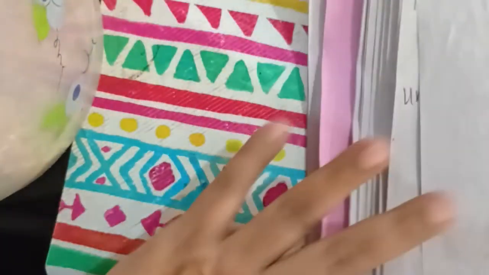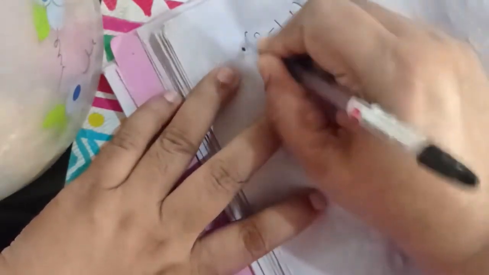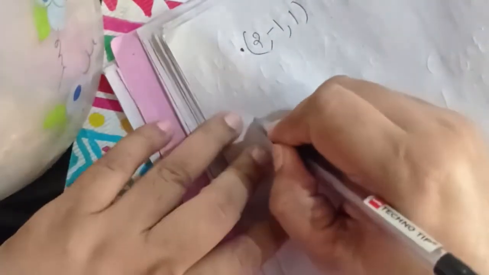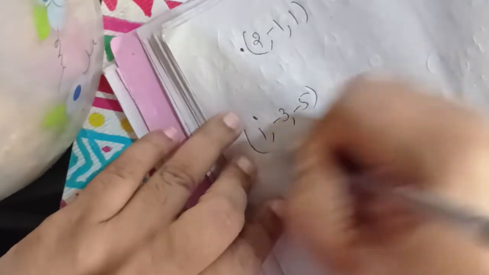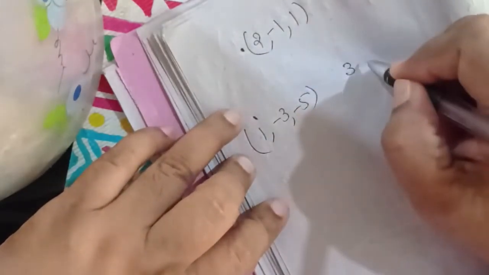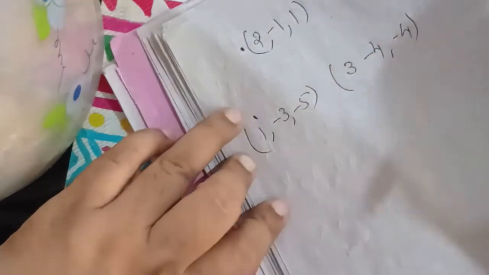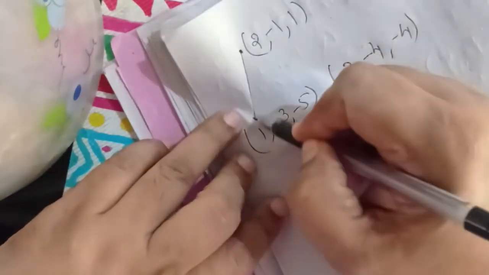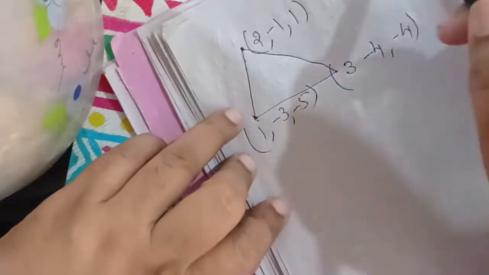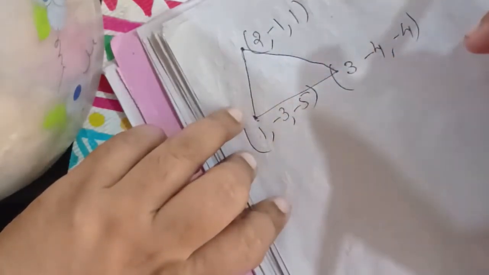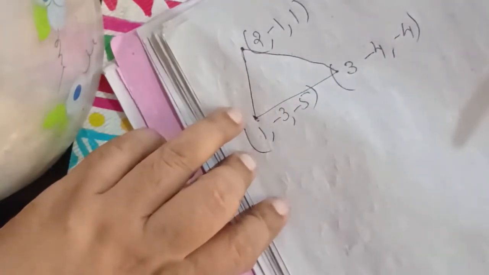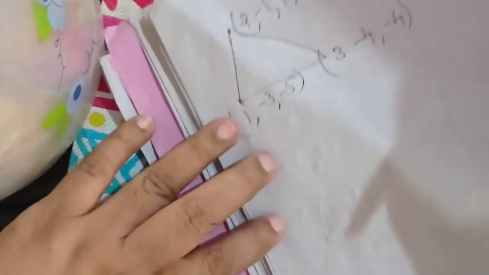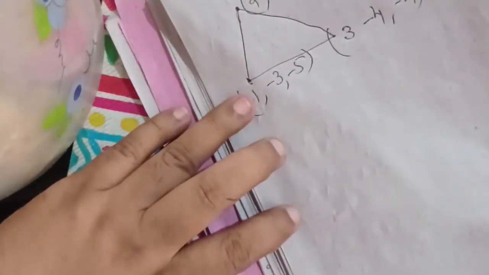If the vertices of a triangle are (2, minus 1, 1), (1, minus 3, minus 5), and (3, minus 4, minus 4), using vector method, prove that it is a right-angled triangle.